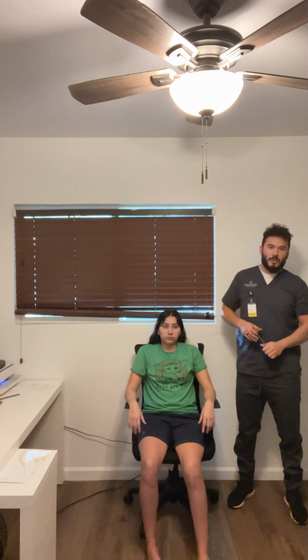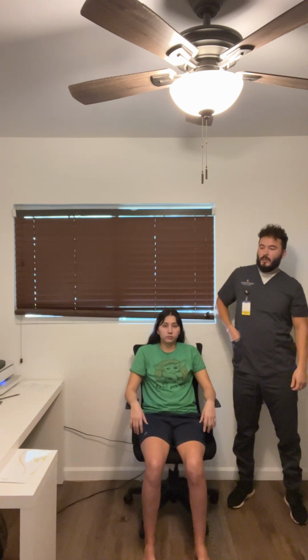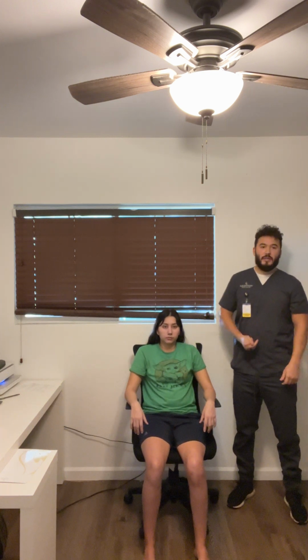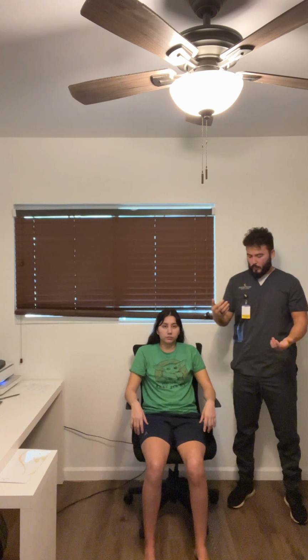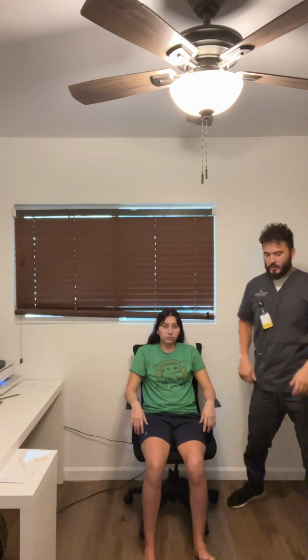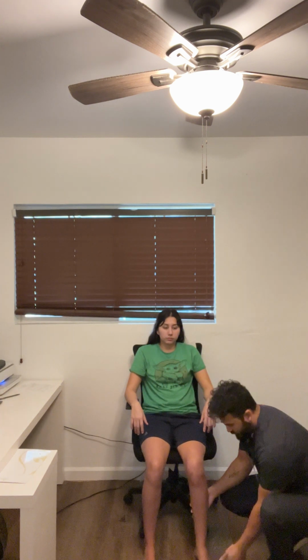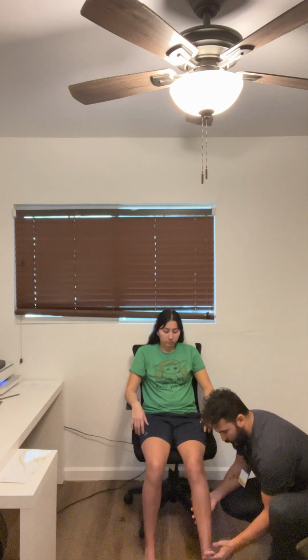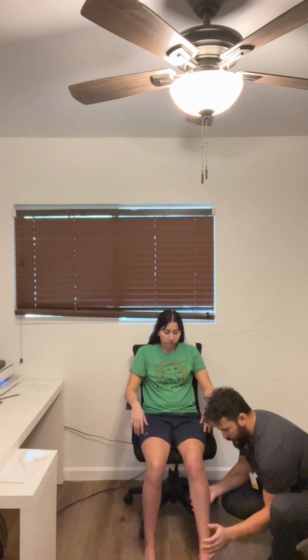Okay, so now that we've done the plantar reflex, I'm going to assess for clonus. So I'm going to dorsiflex the patient's foot, and then it should fall down smoothly. If it falls down jerky, that means it's an abnormal response. And so smooth is a good response. So dorsiflex the foot all the way up and then let it fall.